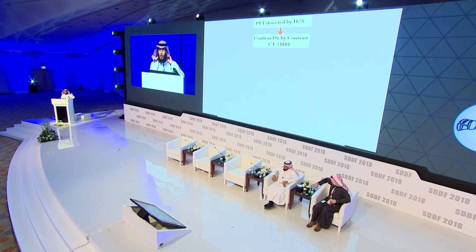So I'm going to conclude or summarize my talk with a suggested algorithm, which I quoted from different articles with some modifications. If you are dealing with a patient with portal vein thrombosis detected by ultrasound, you need to confirm the diagnosis by a contrast-enhanced study, either CT scan or MRI, and rule out the possibility of HCC as a major cause of portal vein thrombosis in cirrhotic patients.